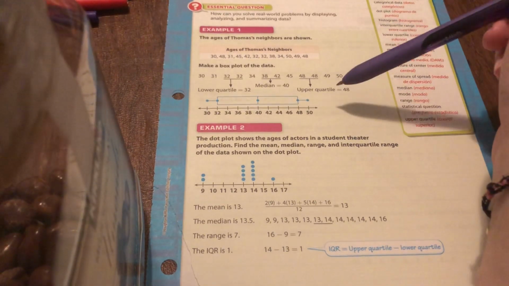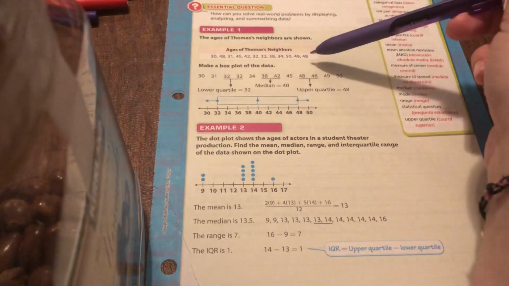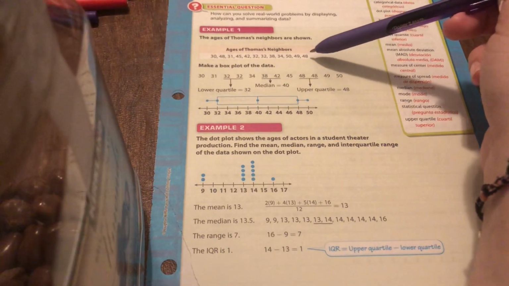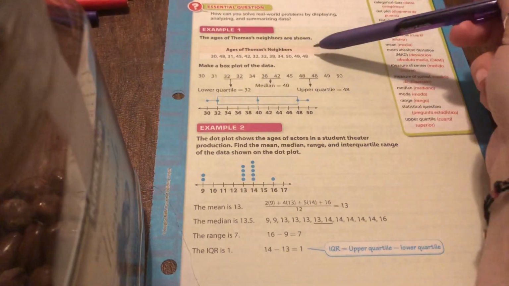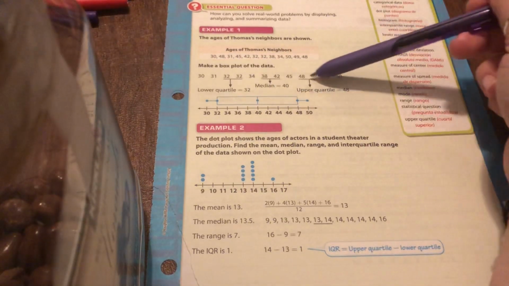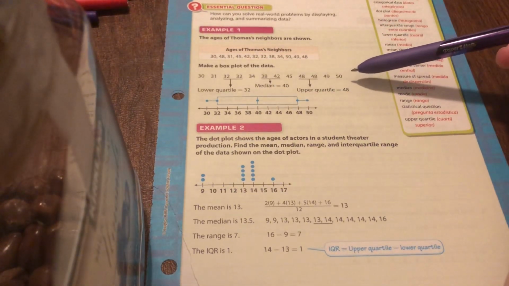So for the example right here, what they do is they give you this data set, and then you need to find the median. So I need to first of all put them in order from least to greatest. So they took this data set and then they rearranged it so that all the numbers were in order from least to greatest. Then you find the median.